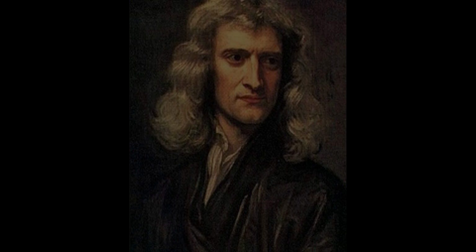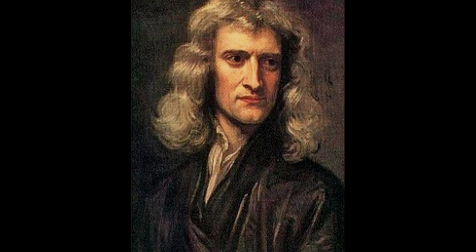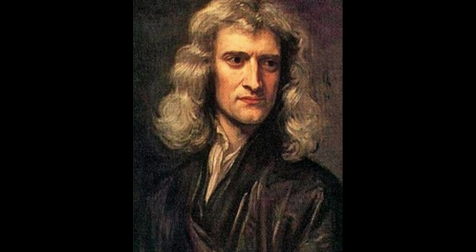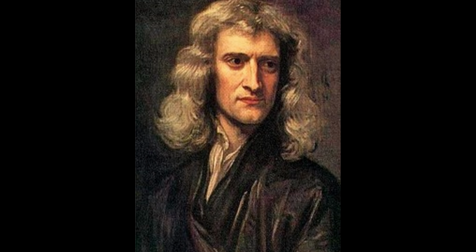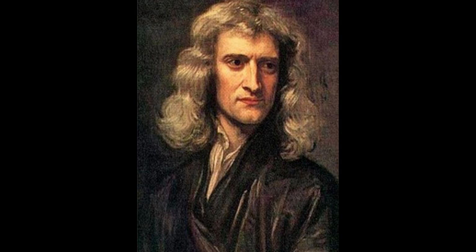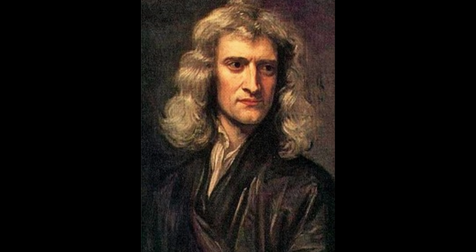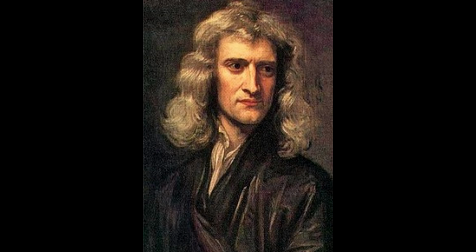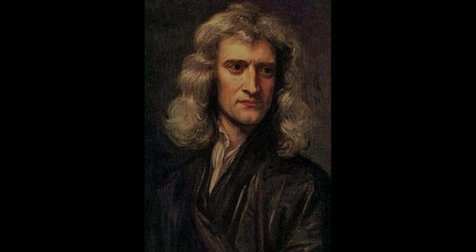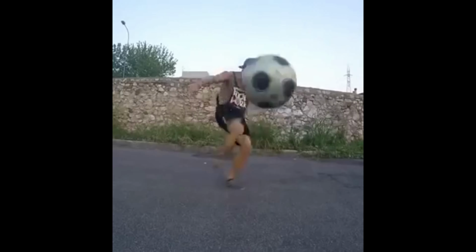Sir Isaac Newton was born in Lincolnshire, England on Christmas Day 1642. He is one of the most recognized scientists in history. Despite a traumatic childhood, he became a key figure in the scientific revolution in the 17th century. One of his most significant contributions is the laws of motion.